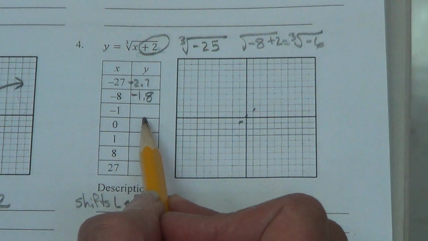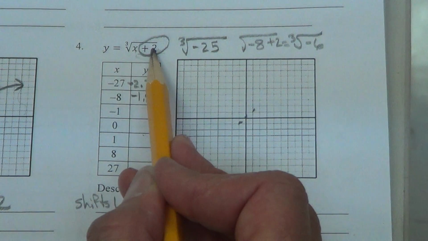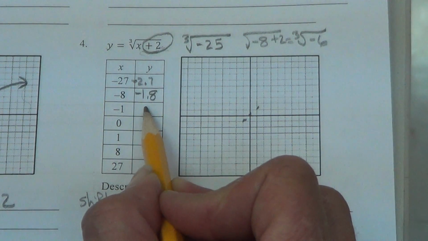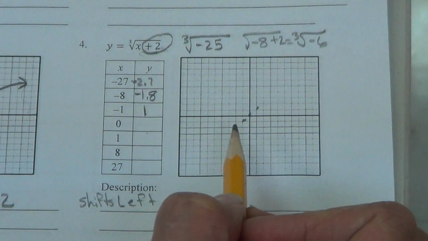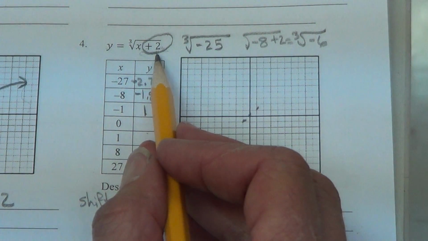So, negative 1 plus 2 would be positive 1. Cube root of positive 1 is 1. 0 plus 2 is 2.